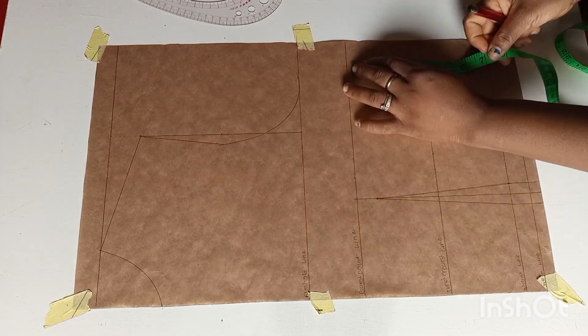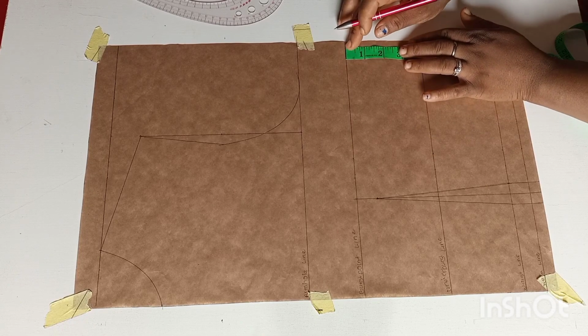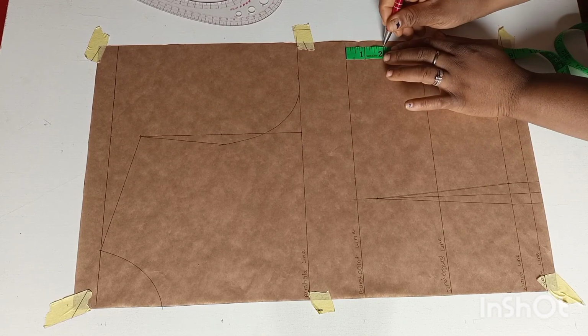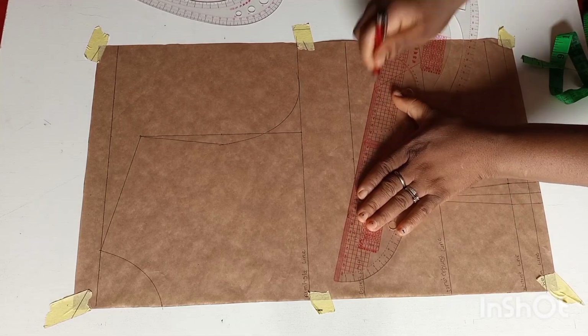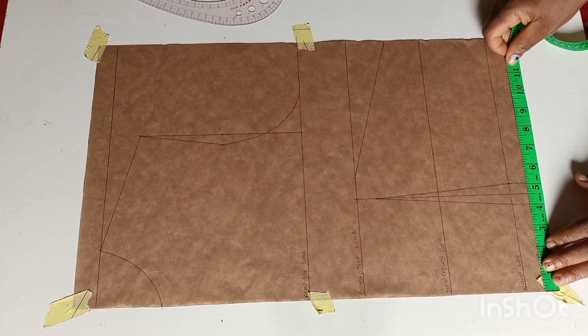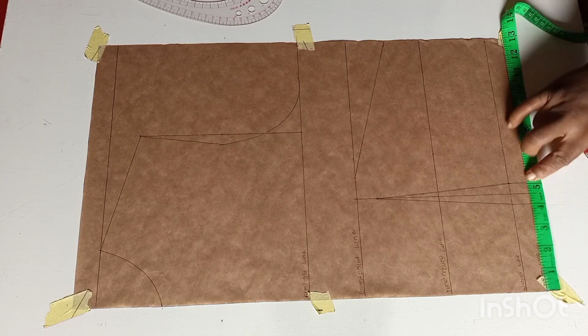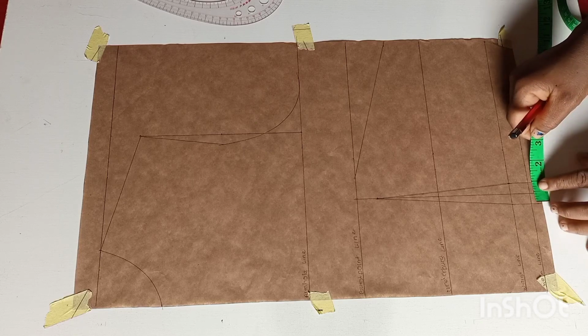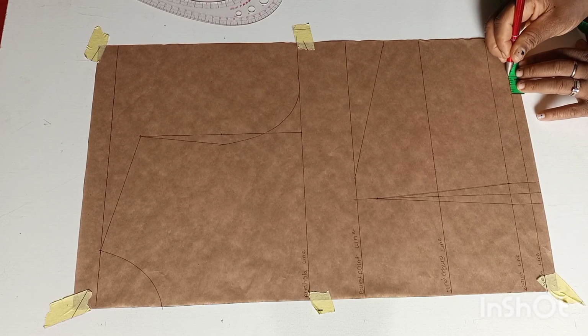So I'll go in from that bust point to 1 inch inside. Then I'll mark 2 inches for my bust dart. This 2 inches I'm marking because that's the difference between my front waistline and my back waistline. If yours is more than 2, you can put your measurement.